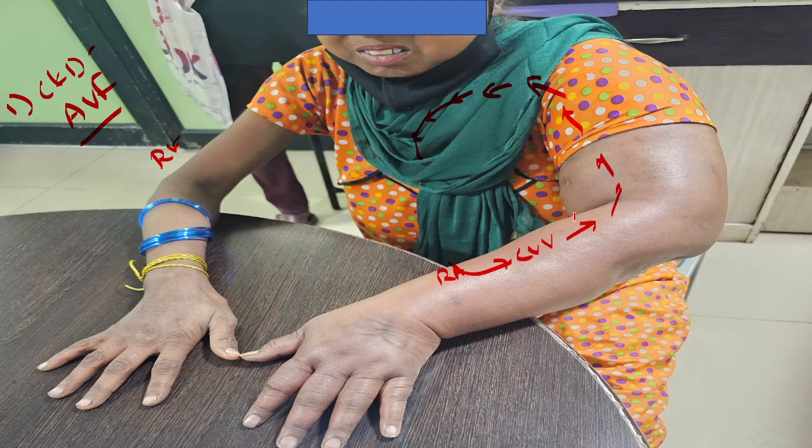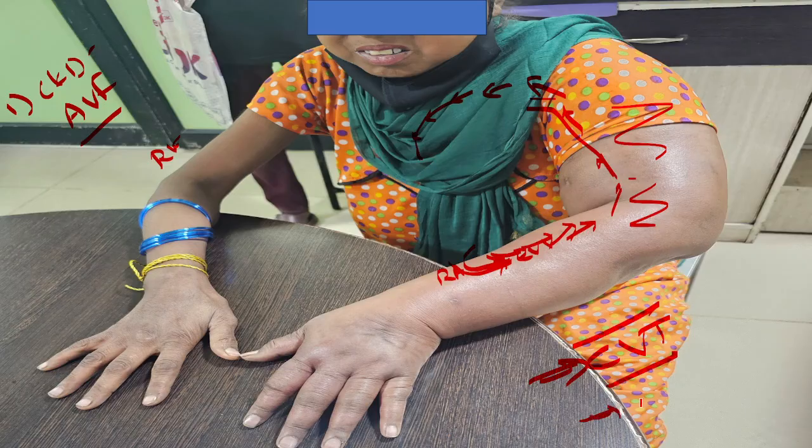right heart. Whenever there is an outflow tract obstruction, the artery is giving the blood at a higher speed and higher pressure, but the outflow tract is blocked. What will happen? The swelling will occur. So this is typical of central venous stenosis or outflow tract obstruction. Any of the outflow tract veins can be obstructed.